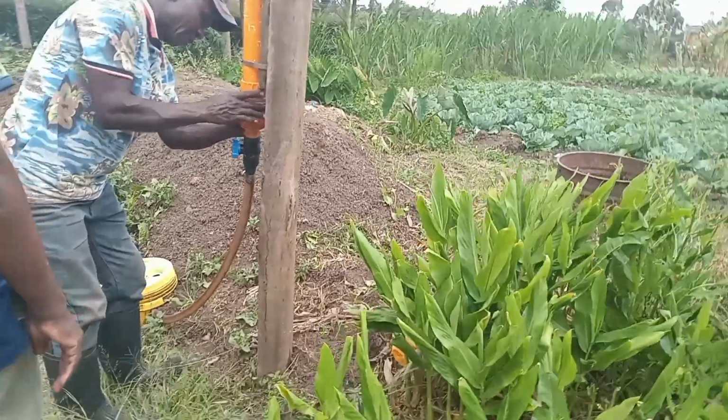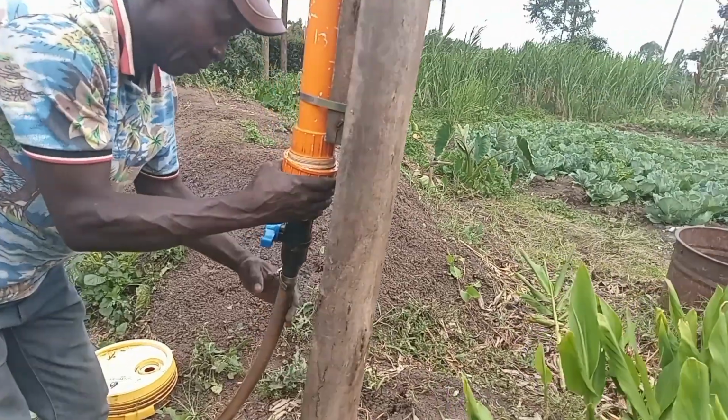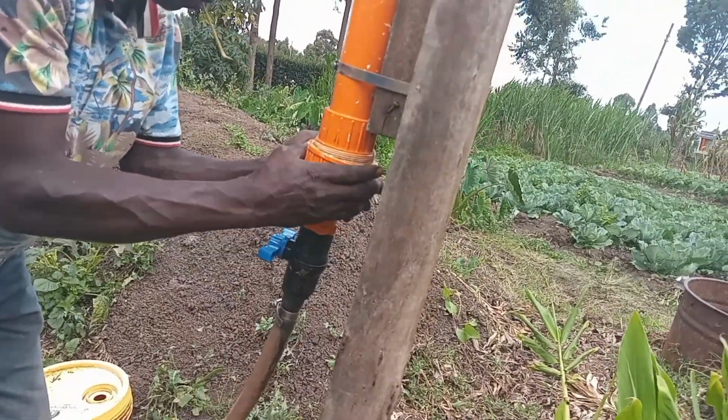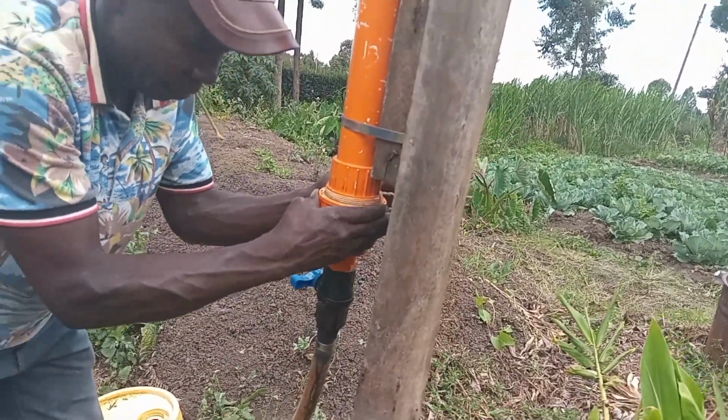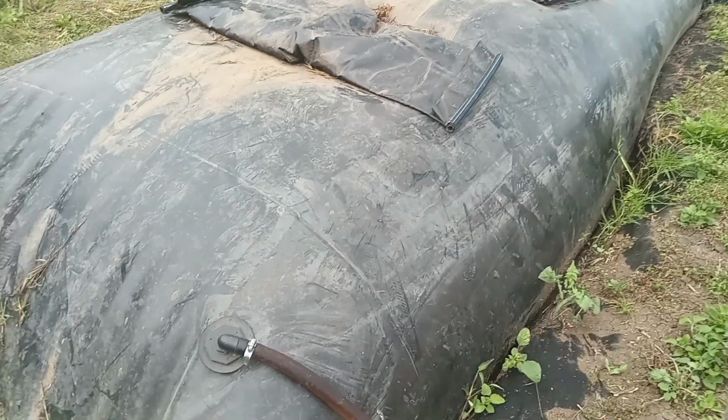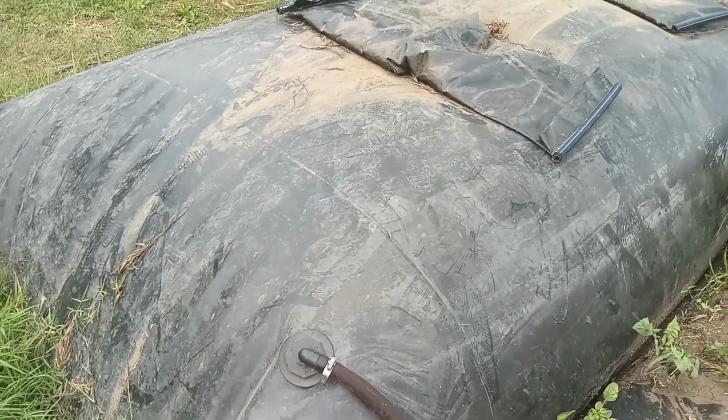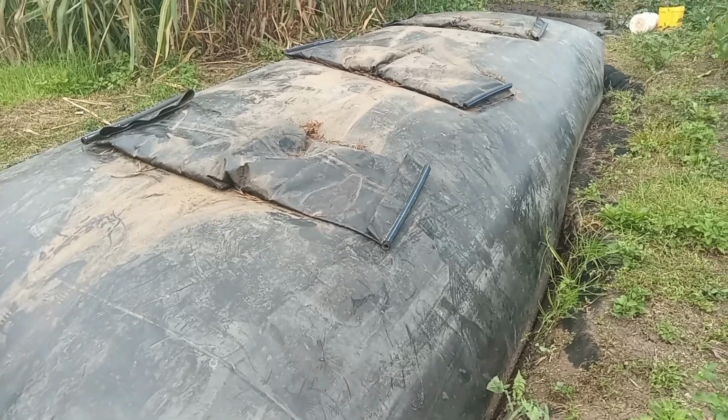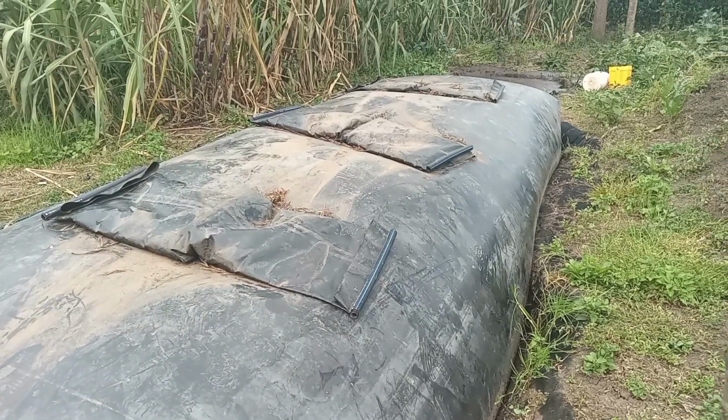So we are going now to see the connection of this gas to the kitchen to see how it is done there. Come along with me, I will show you how it all works.